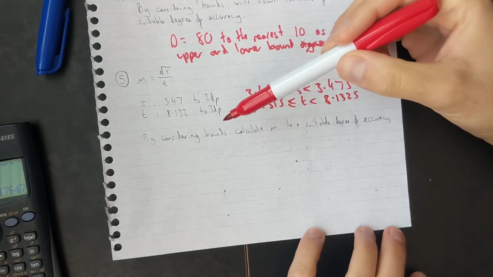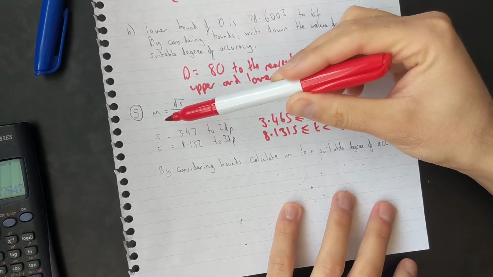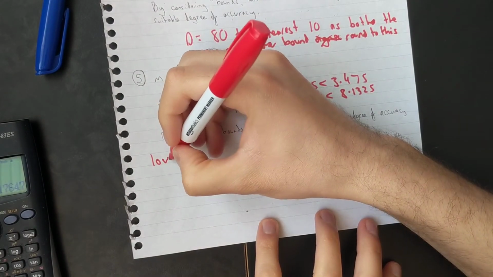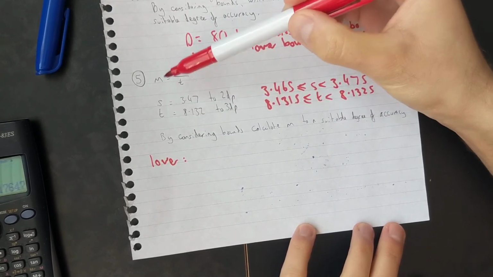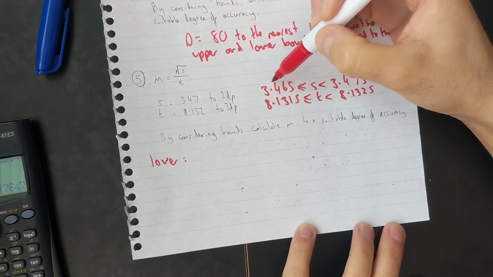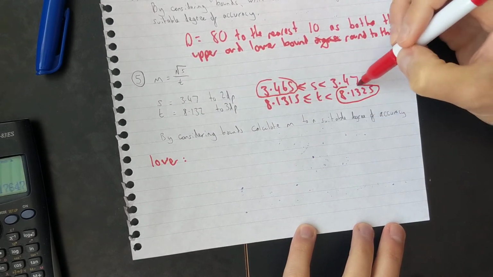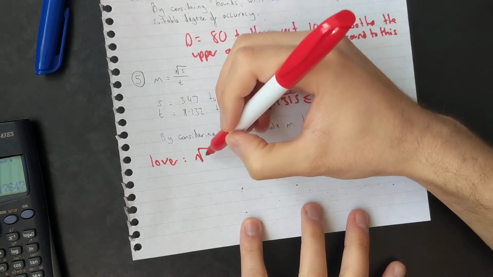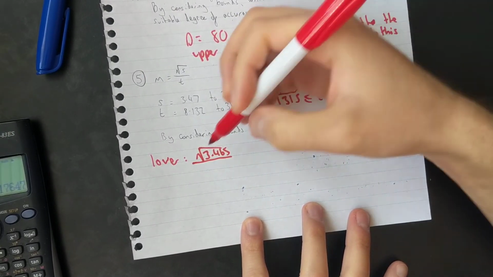By considering bounds, here I've got to work out, as we had here, both the upper and lower bound for m. So let's do the lower bound first. So my lower bound for m, I'm going to try and make this the smallest it possibly can be. So for that, I want to do the smallest possible value that s can be, divided by the biggest possible value that t can be. So that is going to be the square root of 3.465 divided by 8.1325.